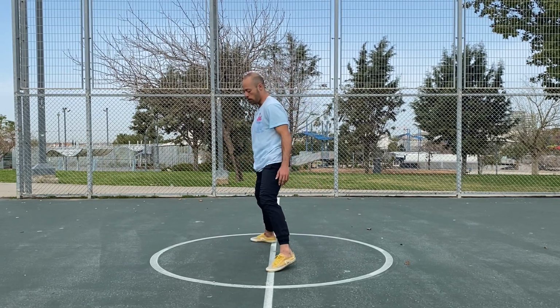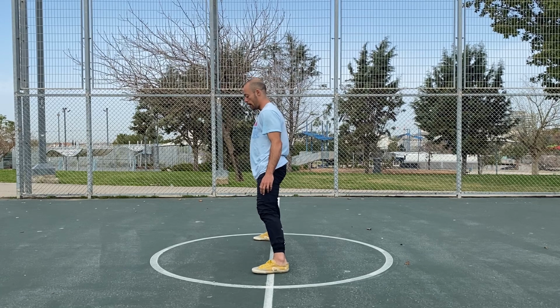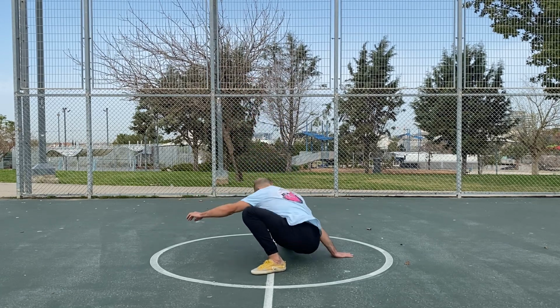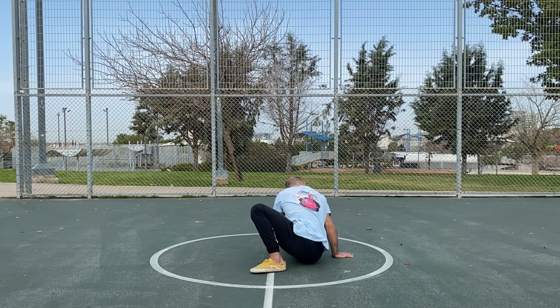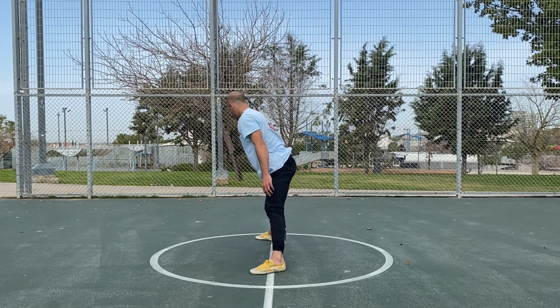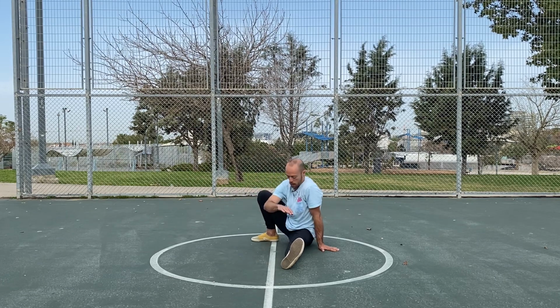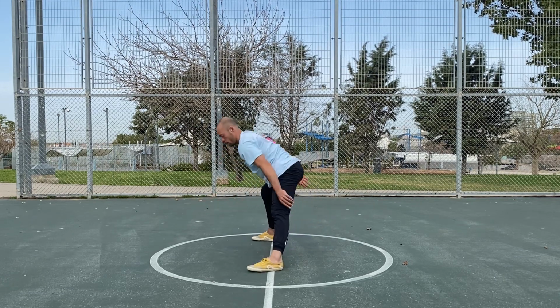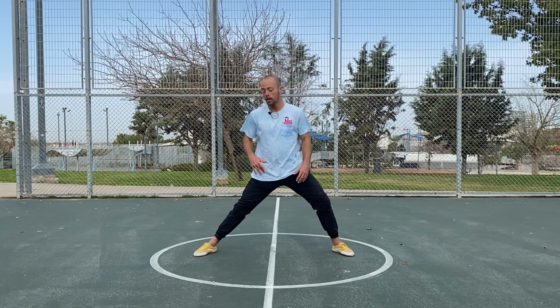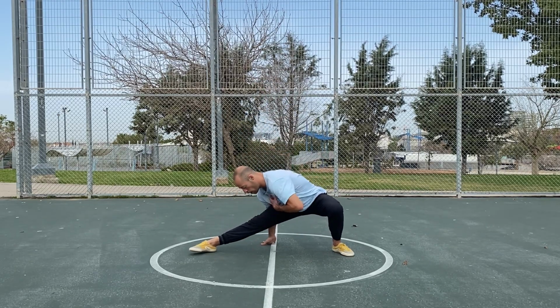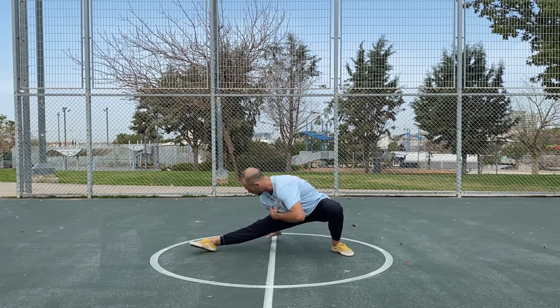Again, if you want to see it from another angle, placing my arm, then pushing, and then shifting back. Try to not overstress your legs when you get to the end range of motion. Use your hands. You can even tilt a little bit more with your chest just to reach with your hands.